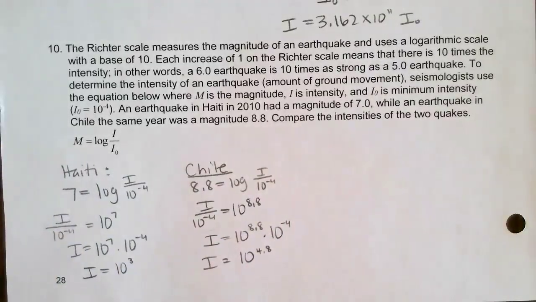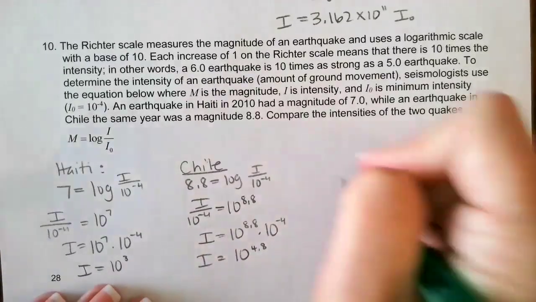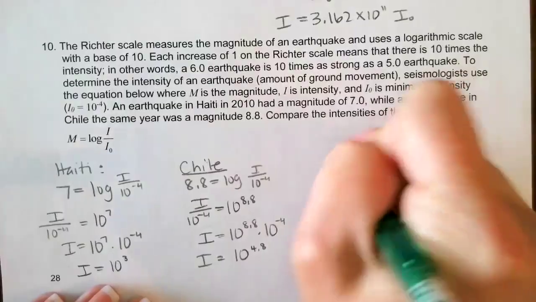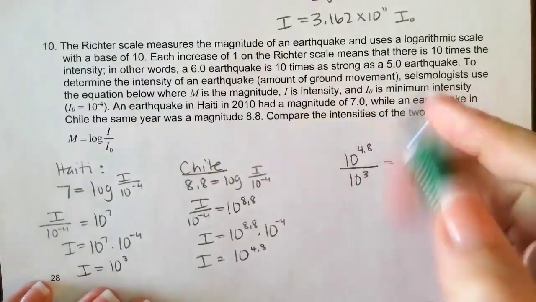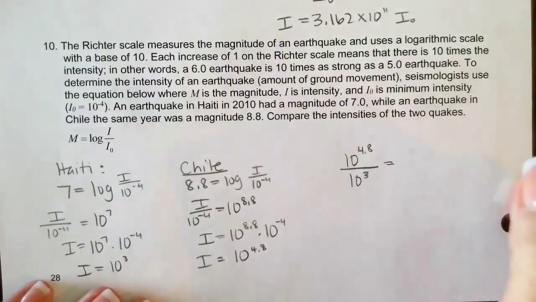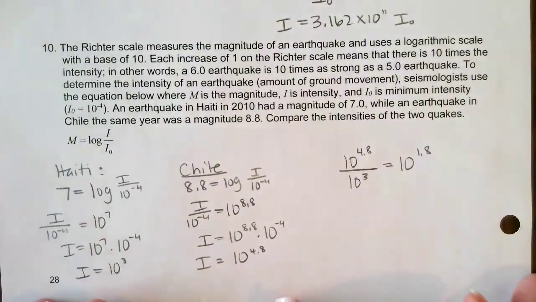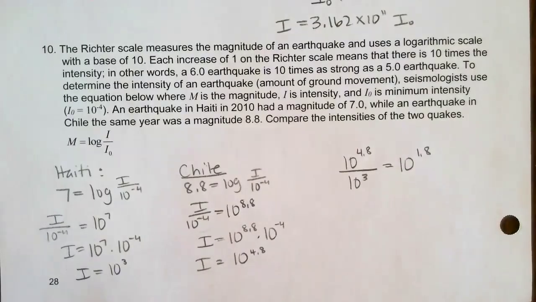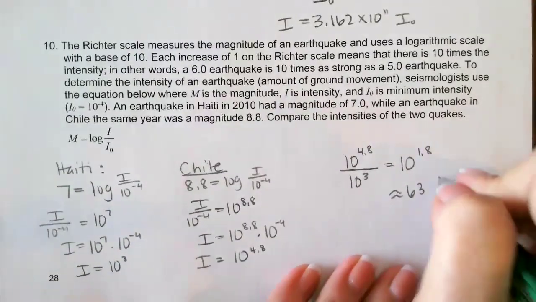Now, we've got the intensity of both of these, but it wanted us to compare the two to determine how many times more. So we're going to take that 10 to the 4.8 and we're going to divide it by 10 to the 3rd. From Algebra 1, when you're dividing two things with the same base, you keep the base and you subtract the exponents. So it is 10 to the 1.8 power times more intense. And so if we put that into the calculator, that's about 63 times as intense.